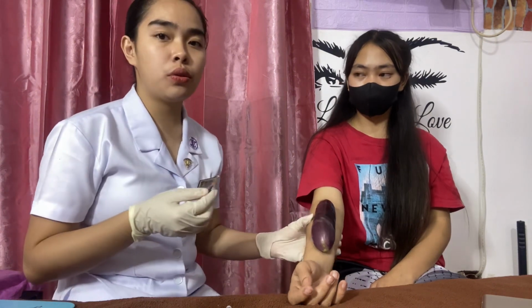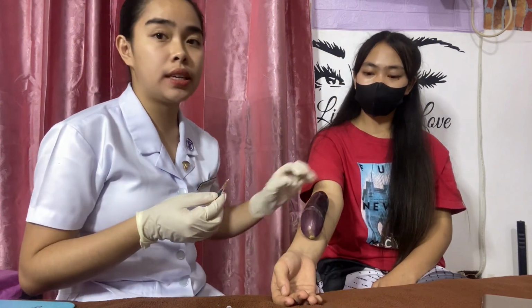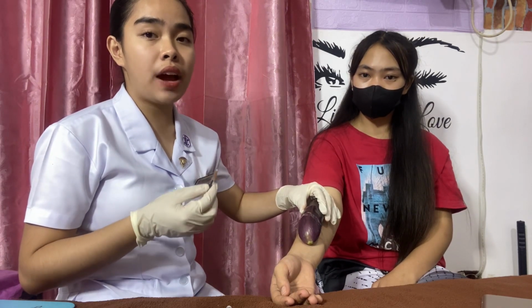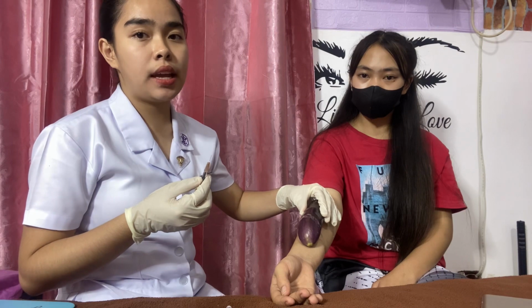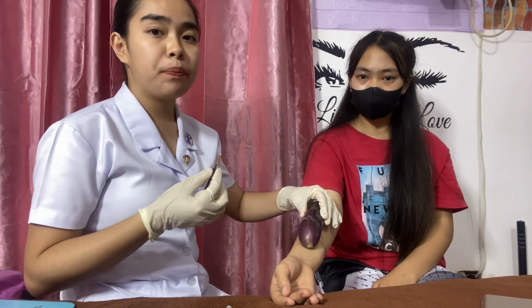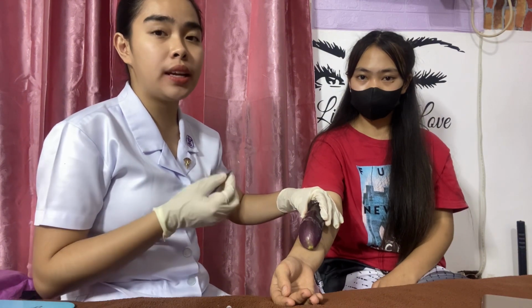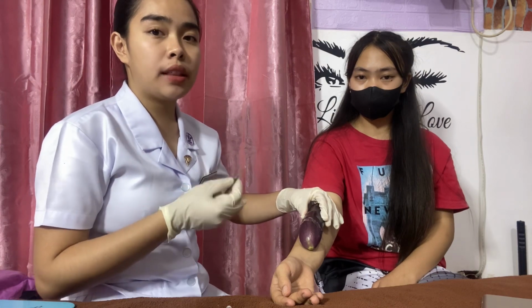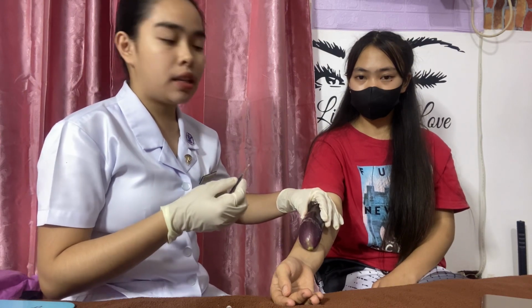So now we're going to stretch the skin, and now I'm going to advance my needle into my patient's skin and push the medication in slowly until a wheal forms in my patient's skin. The appearance of a wheal indicates that the medication has entered the area between the intradermal tissues and that the medication has been correctly placed in the dermis.